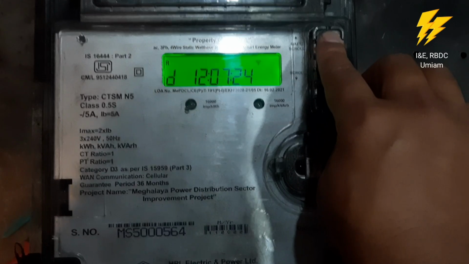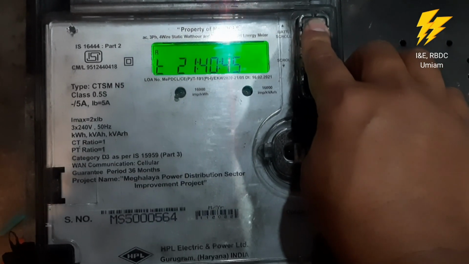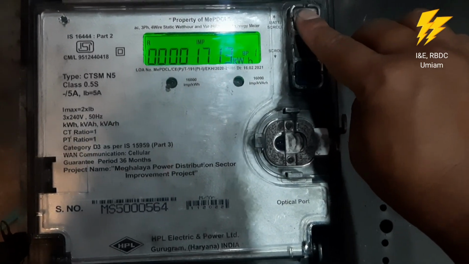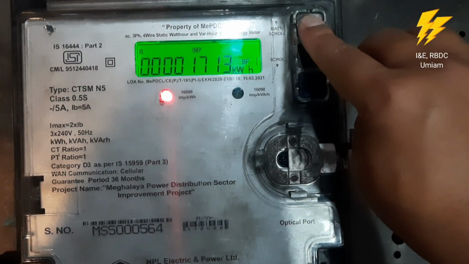All right, now after this will be the present date. It is 12 of July 2024, and the present time is 9:40 or 21:40 hours 44 seconds. Now after the time we will have BP1, that is billing parameter number 1. Because today is July, this is the kWh of the previous month, on the last day at 24 hours.